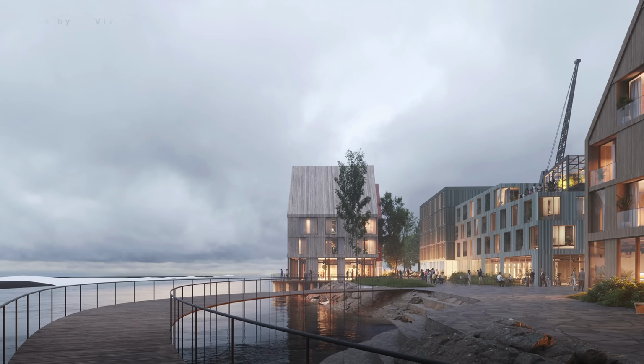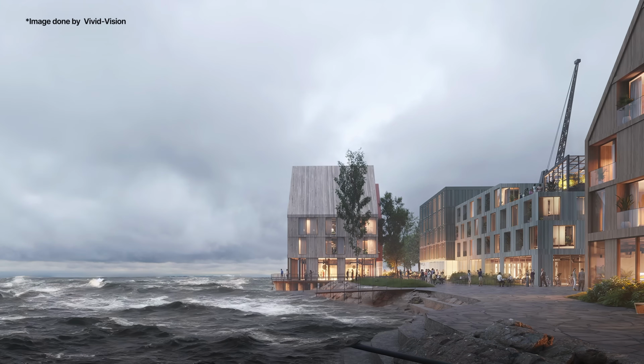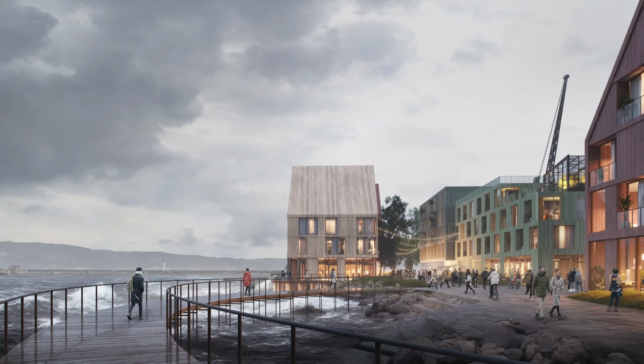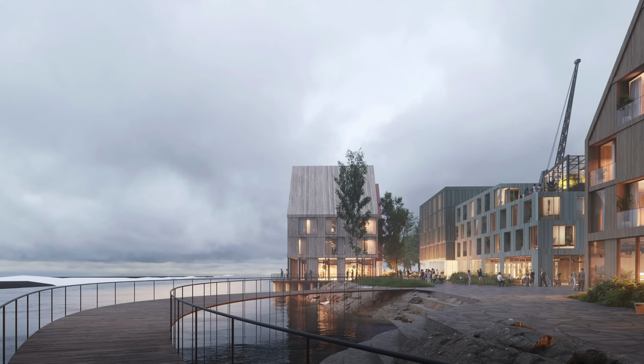Many AI tools are not really usable in real work yet, but Stable Diffusion is a different story. Guys from Vivid Vision showed us how they use it in their workflow during our studio tour. It was really inspiring. If you haven't watched it yet, the link is in the description.